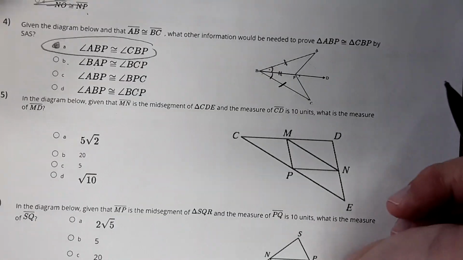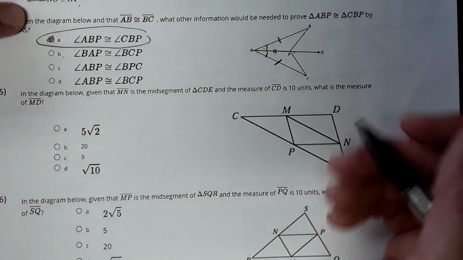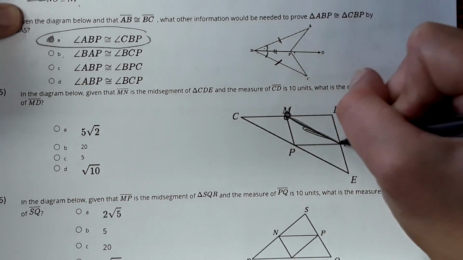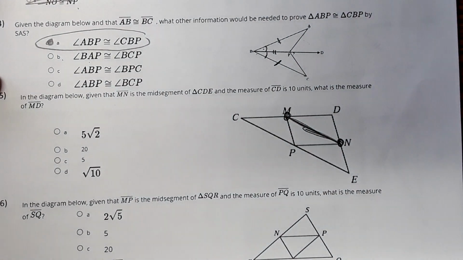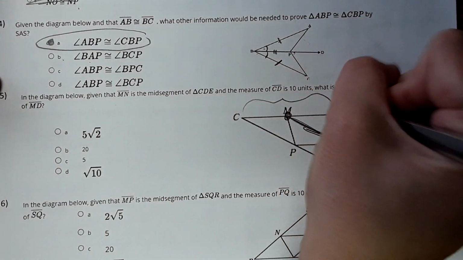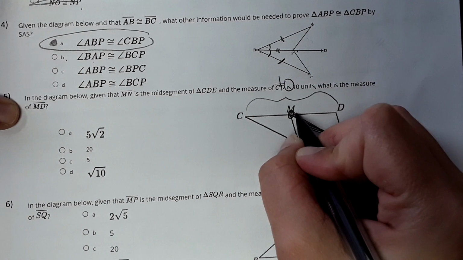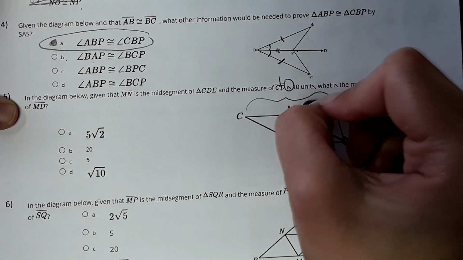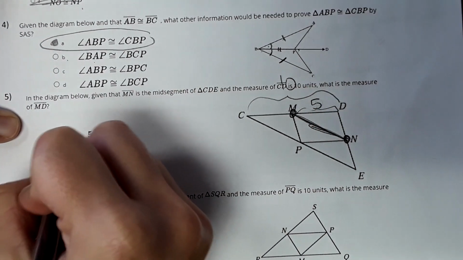Then number 5, it says in the diagram below, given MN is the mid-segment. If MN is the mid-segment here, then this is a midpoint and this is a midpoint of the segment. It says the measure of CD, so this whole thing here, is 10 units. What is the measure of MD? So it wants to know this guy. Well, if this is the midpoint, then MD would be not 10, it would be 5. It would be 5. So C.